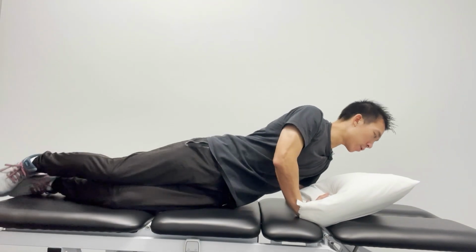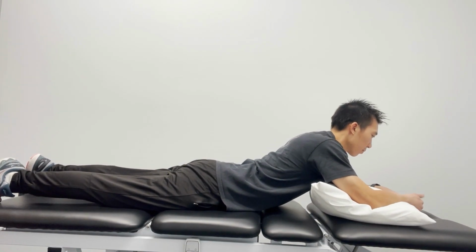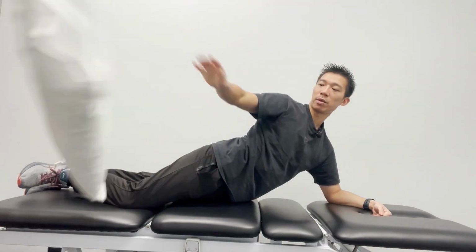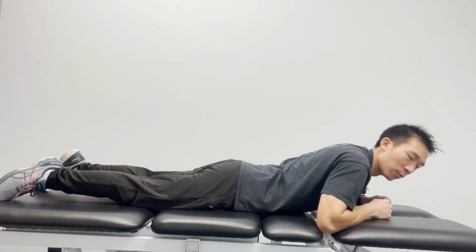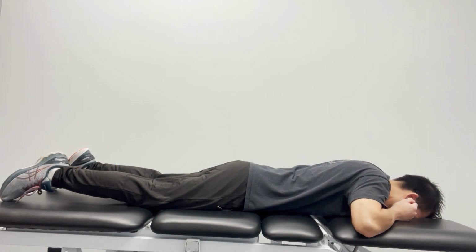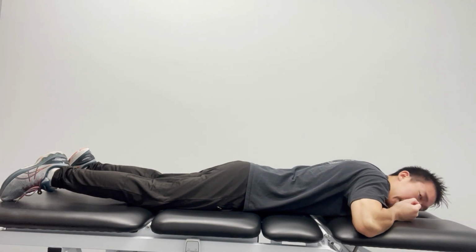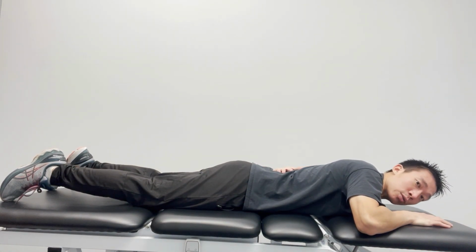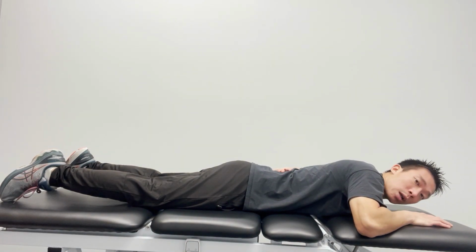So the first progression is just laying on your stomach, prone. All you're doing is trying to lay on your stomach. You can get rid of the pillow if you want to. When you lay on your stomach here, just like so, you're already facilitating a little bit of extension. You're trying to just get your spine to go into neutral, away from flexion. Usually people tolerate this pretty well with a disc herniation, this is pretty neutral.